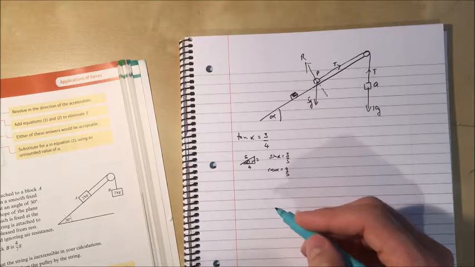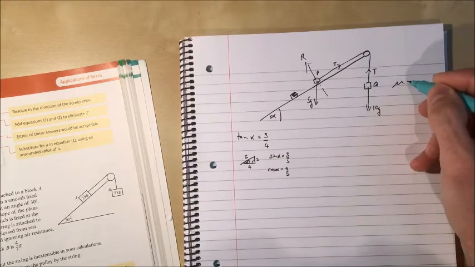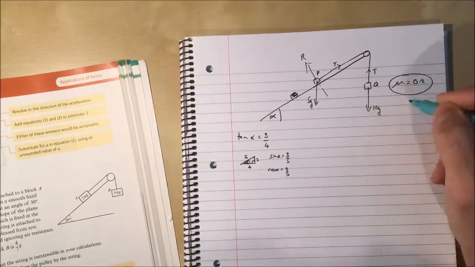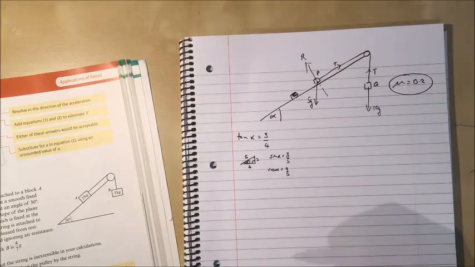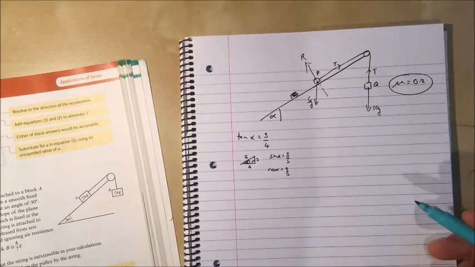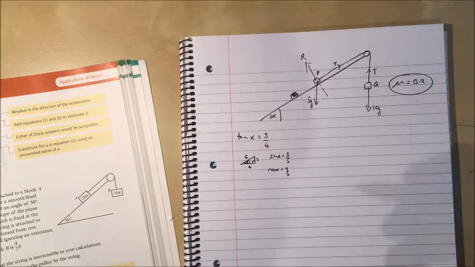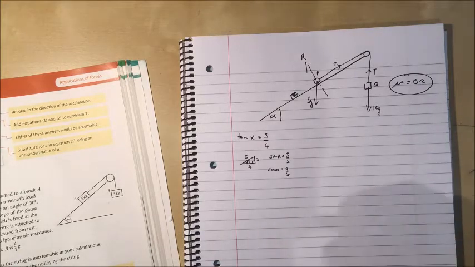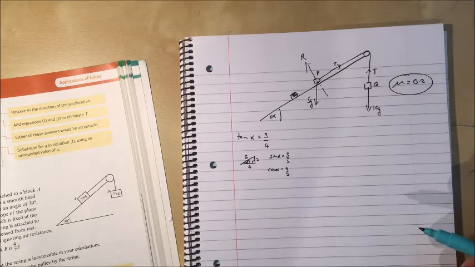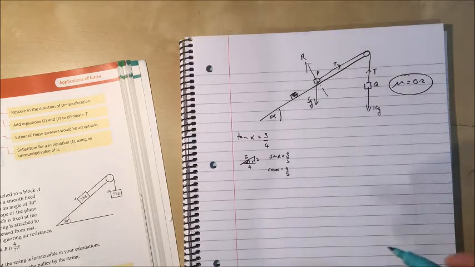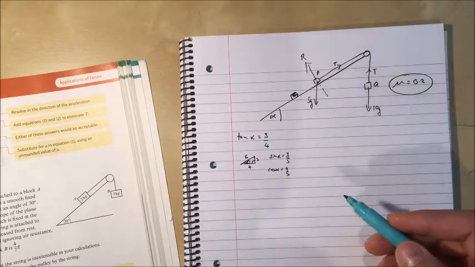The coefficient of friction between P and the plane is 0.2. The system is released from rest. That's the end of the information, so it doesn't really matter what they're going to ask me next. There is one extra little bit of information, which is to find the acceleration of the system. If they're asking us to find the acceleration, there must be an acceleration.